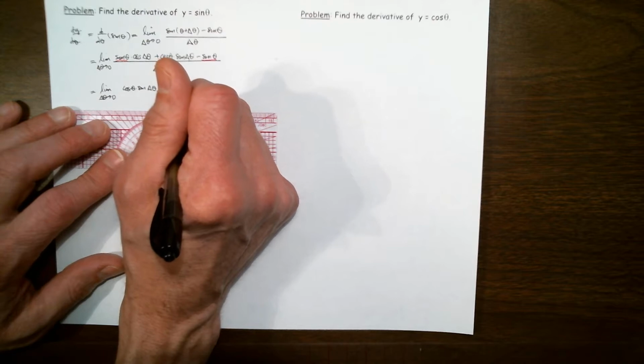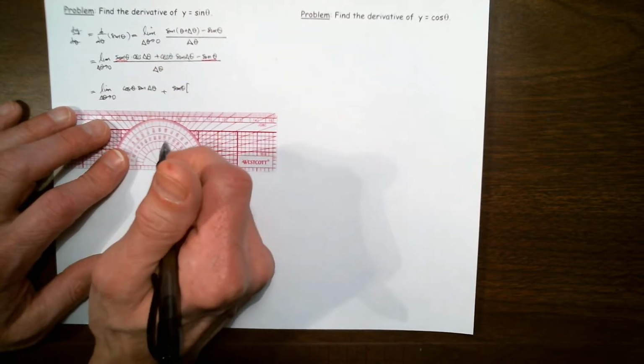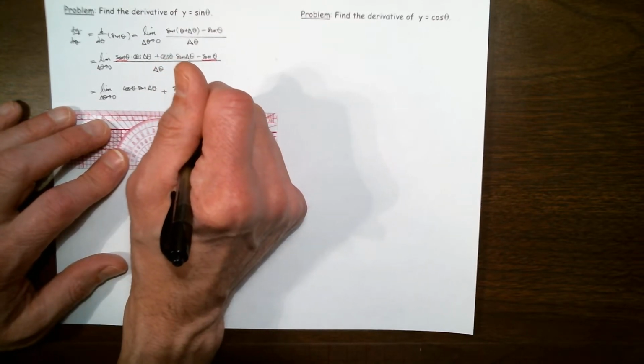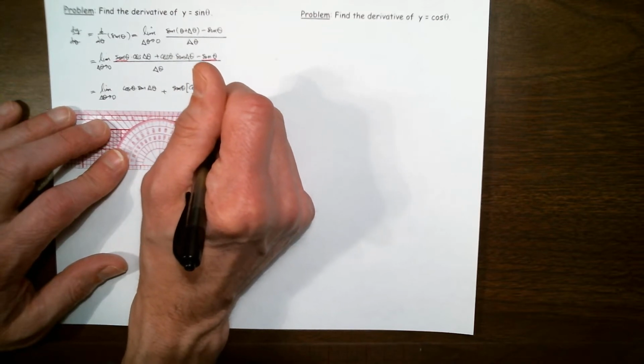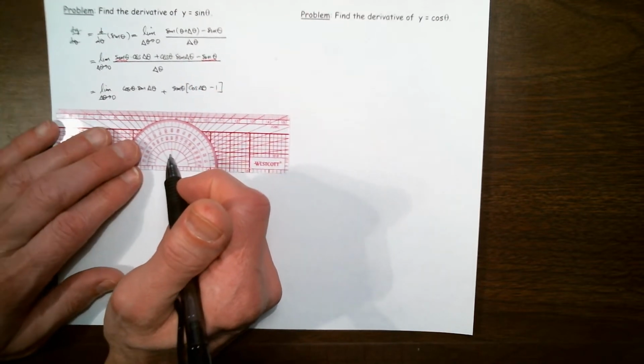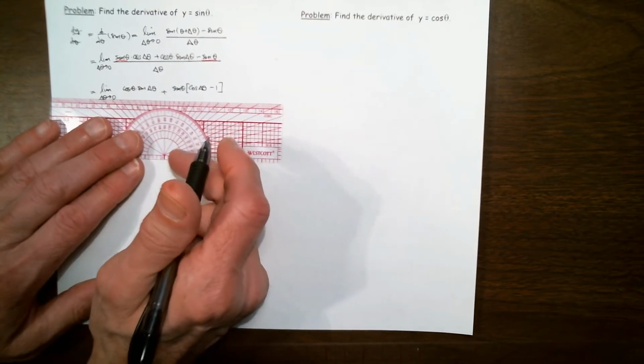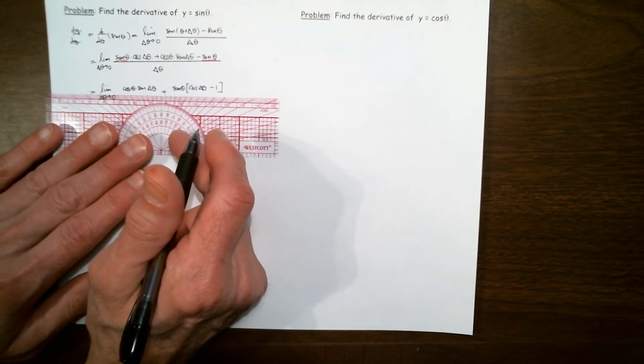So I'll have sine theta times the product cos delta theta minus 1. All right, and that's all divided, of course, by the denominator delta theta.